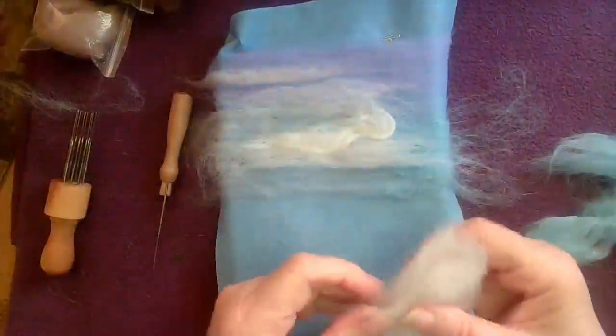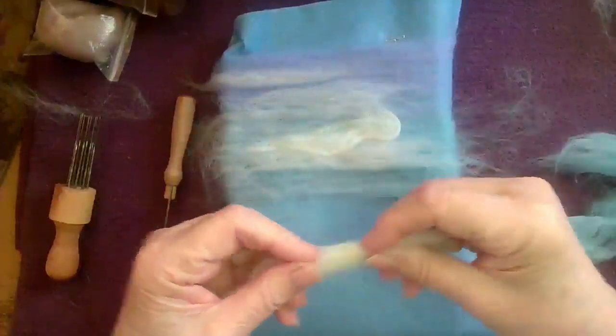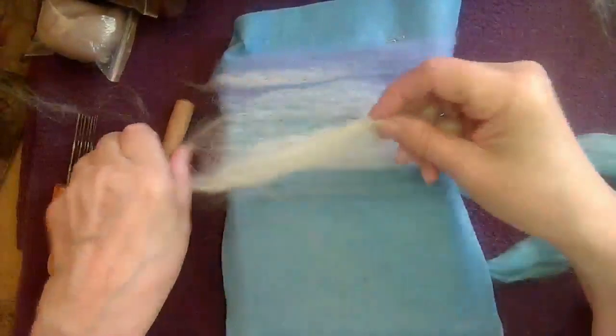When I do something like this, I always wonder how much of my efforts are going to end up showing. Usually it's on a hat or something.